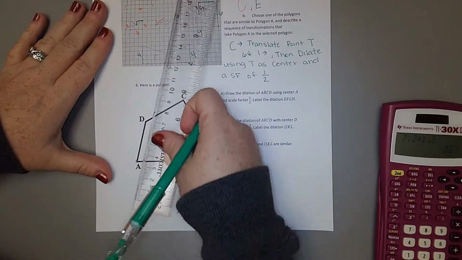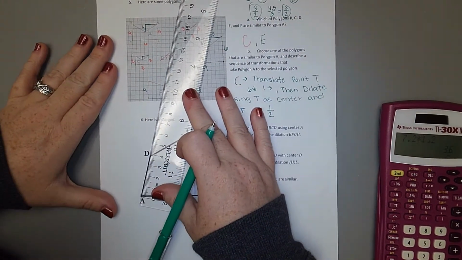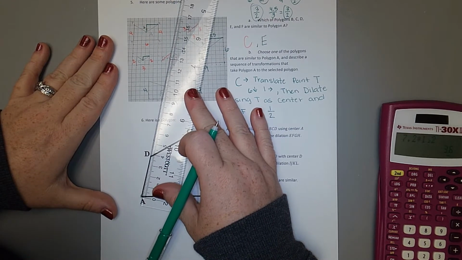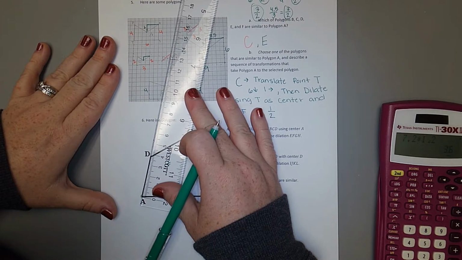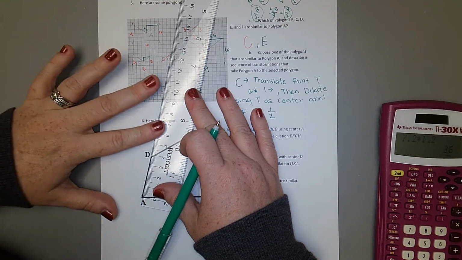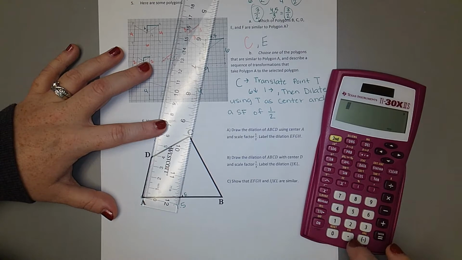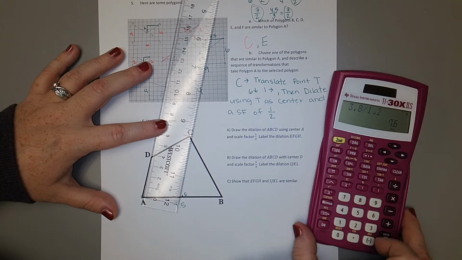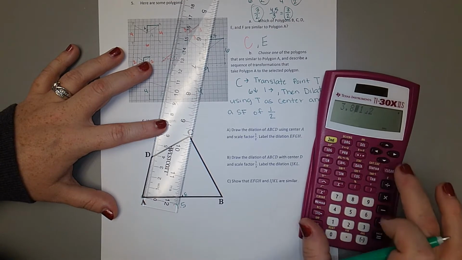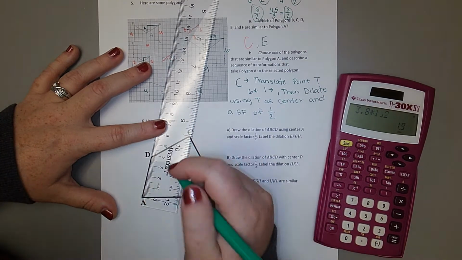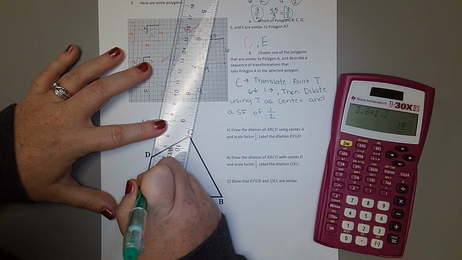A to D is 3 8/10. 3 8/10 times 1/2. Oh man, I had to divide times 1/2. 1 9/10. So right before your 2.